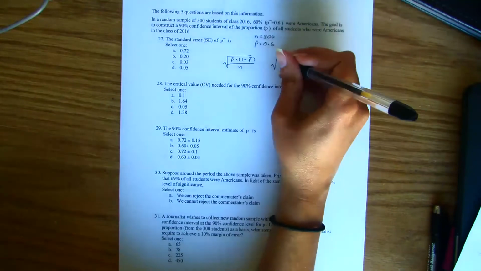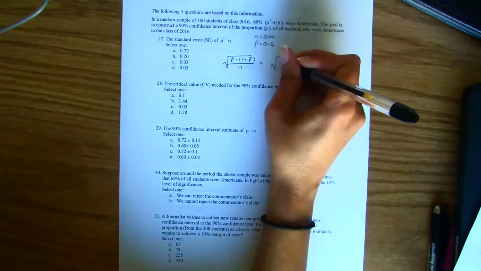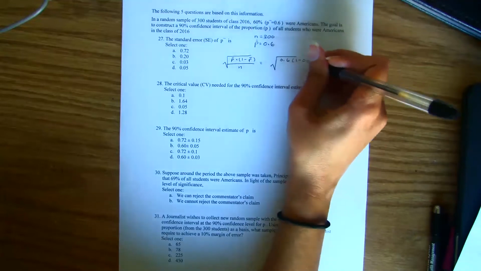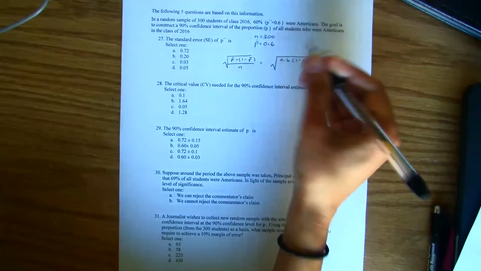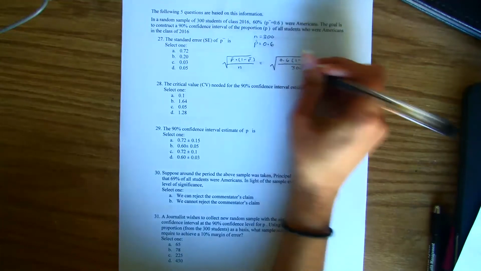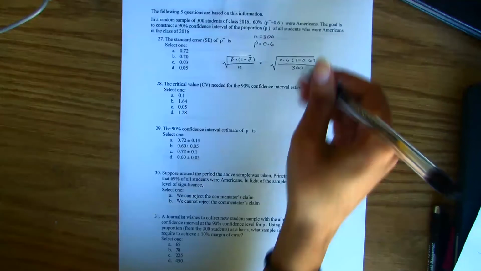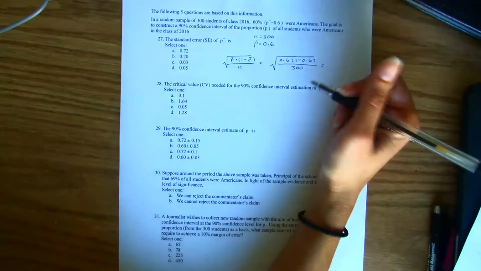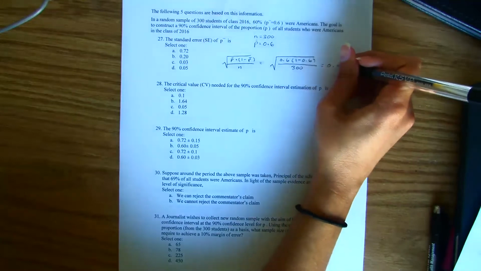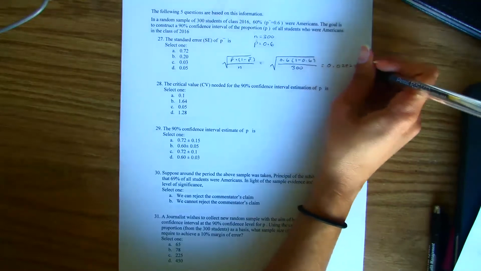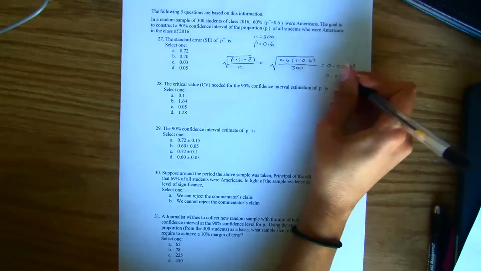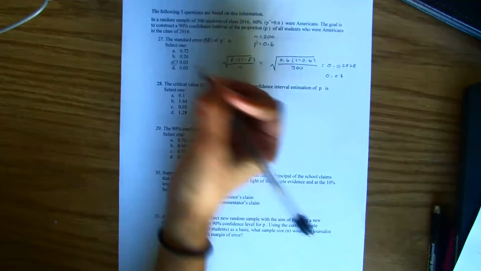So I'm going to do the square root of 0.6 times 1 minus 0.6, all divided by N. Our N is 300. If you were to plug this into Excel, you're going to get 0.02828. If you were to round this, you get 0.03. So the answer here would be C.